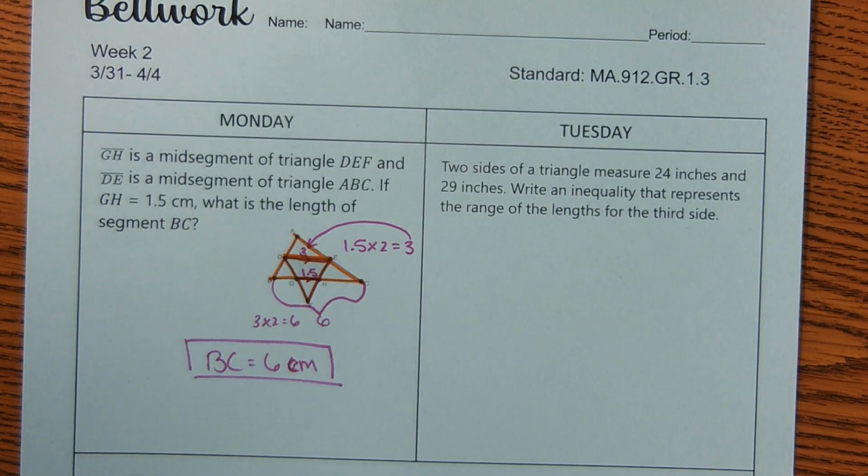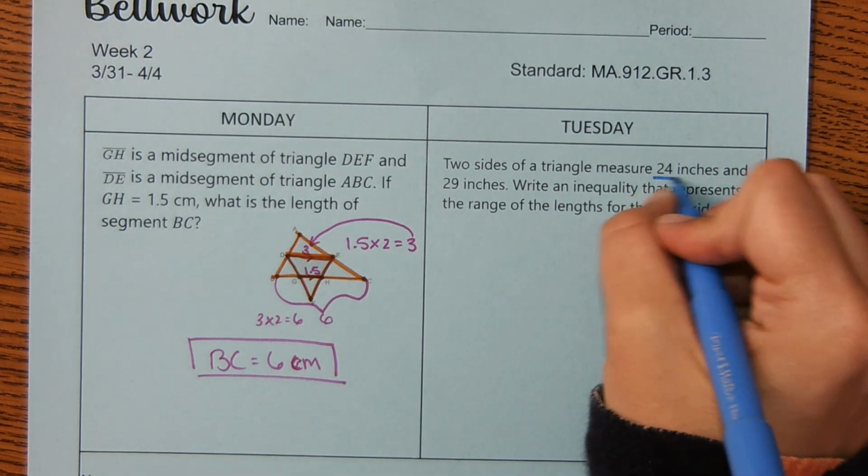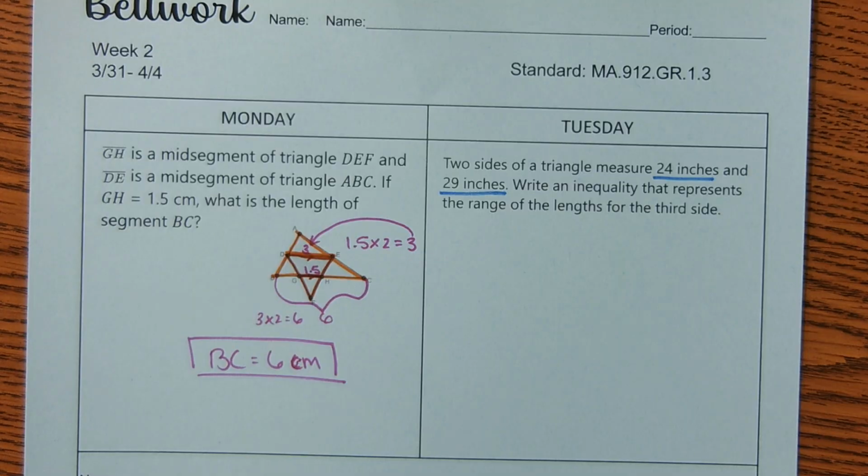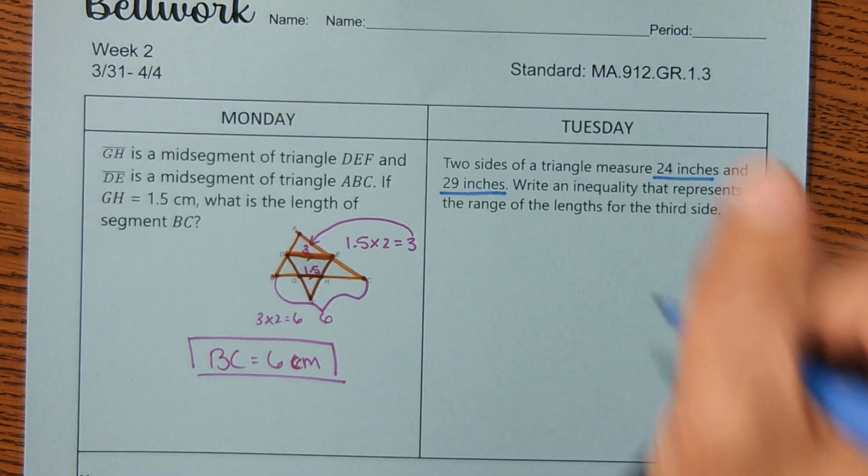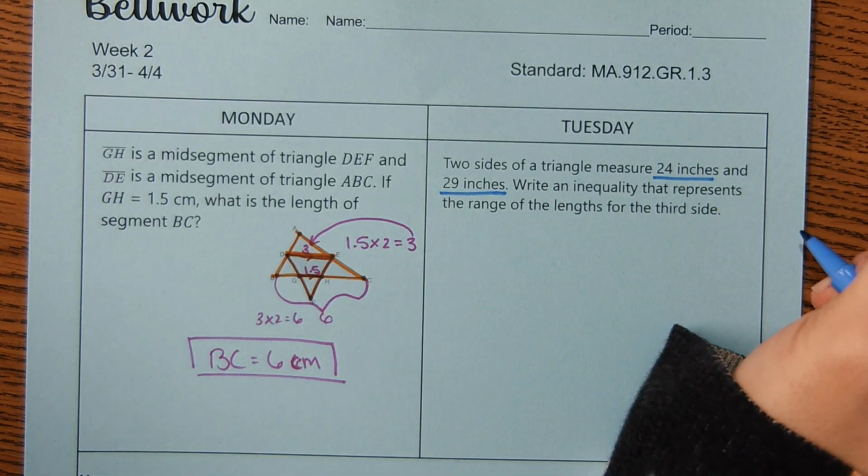Okay, the next one, it says two sides of a triangle measure 24 inches and 29 inches. Write an inequality that represents the range of lengths for the third side.